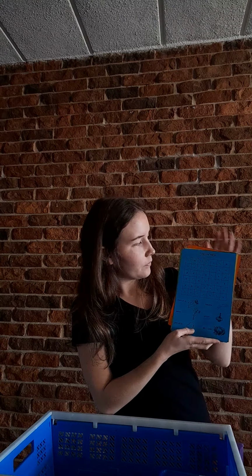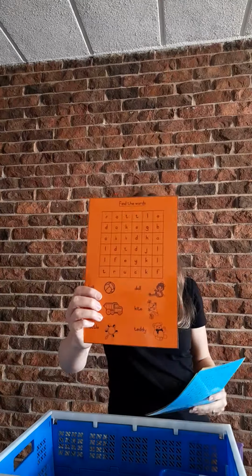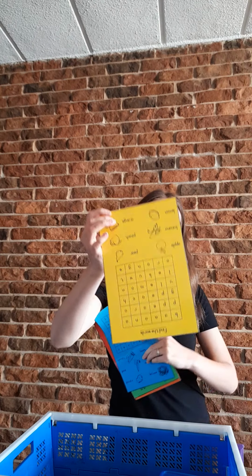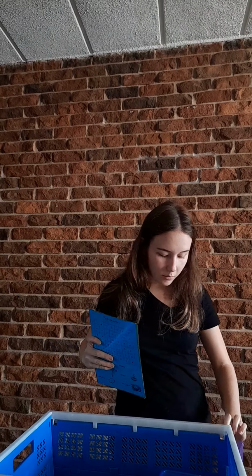So here are the find the words worksheets. As you can see, there are a whole lot of different types. So the learners will have to find the words from these above pictures. So that concludes our visual foreground and background resources.